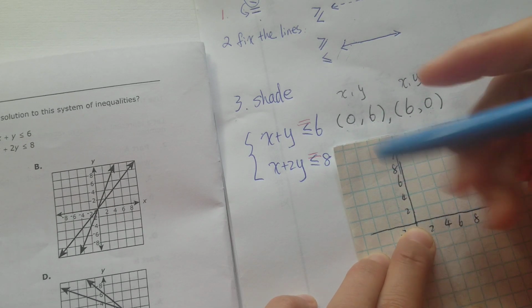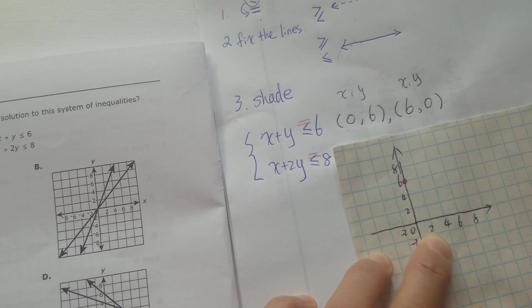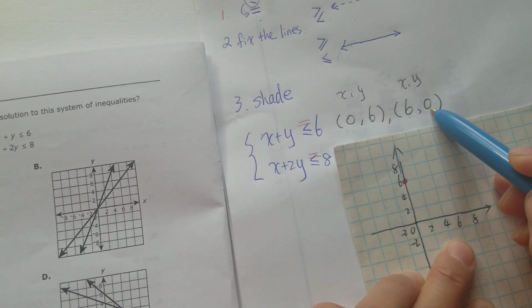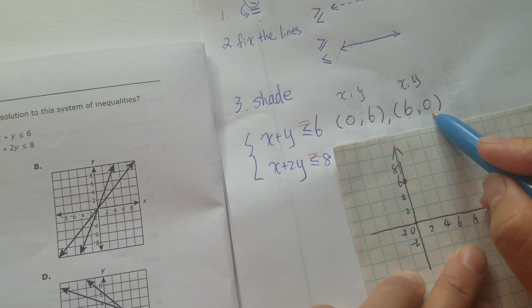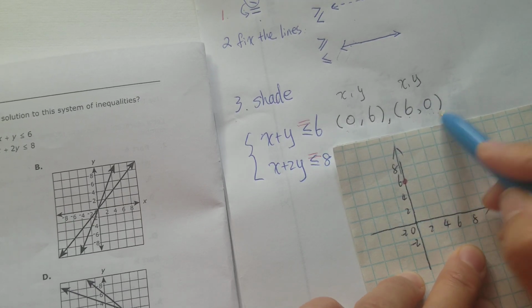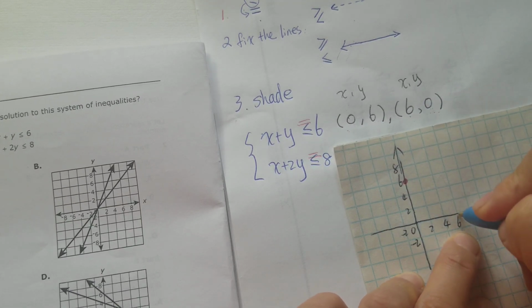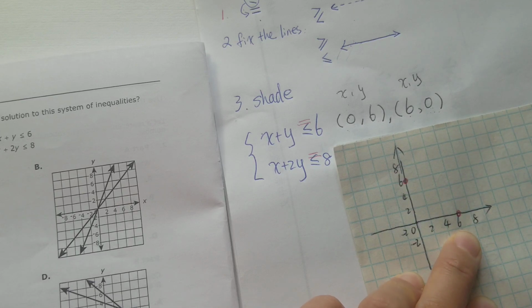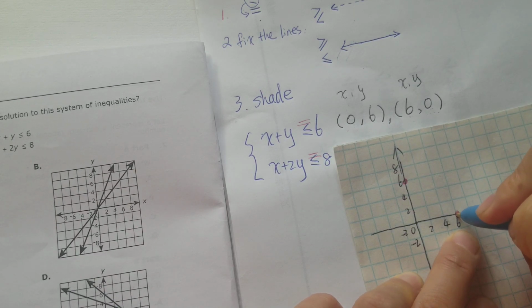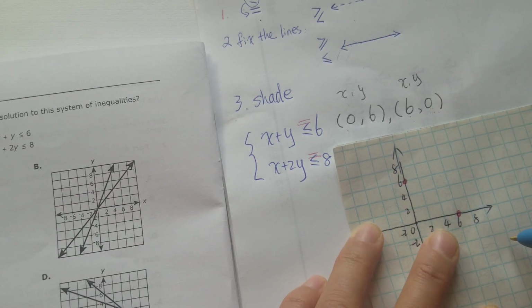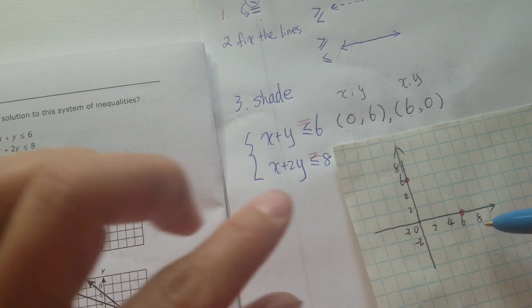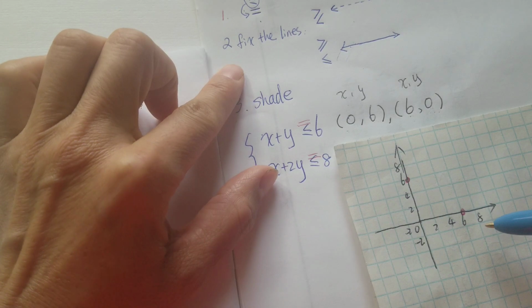I had my first point here. Second one, x is 6, y is 0. I found my second point. Now I just need to connect those 2 points with a straight line. Then I'm done with my second step.